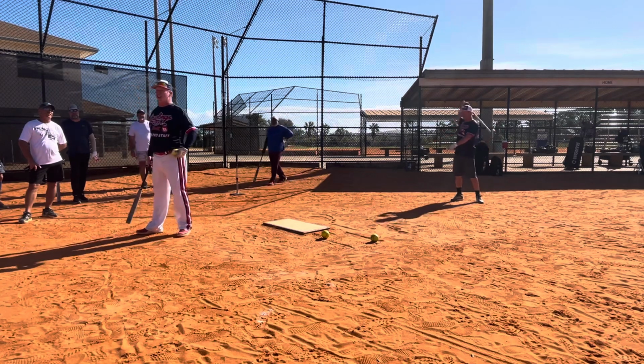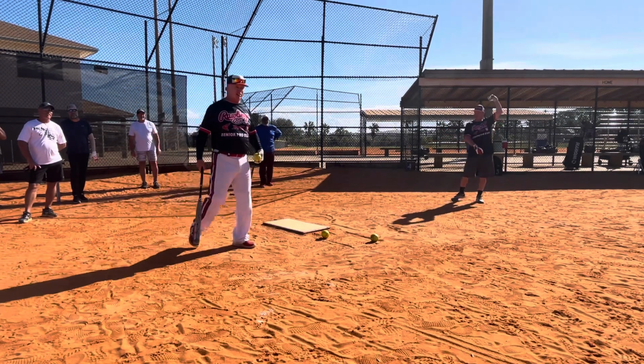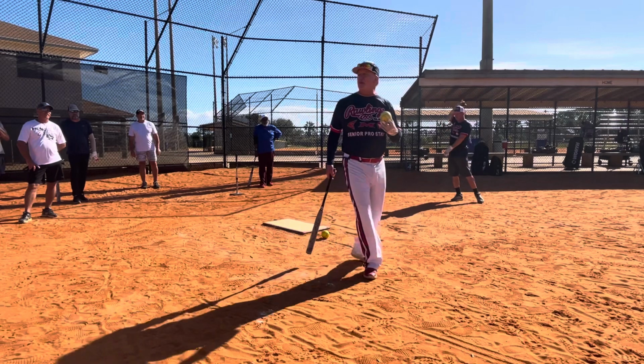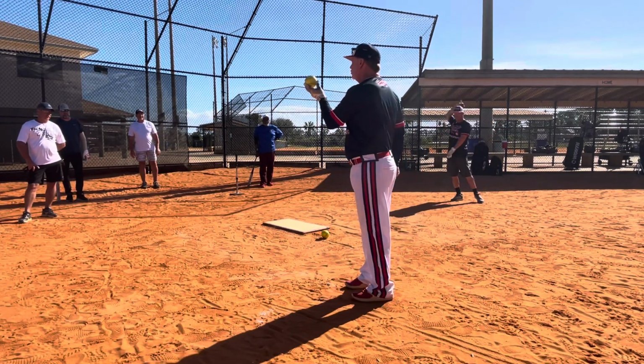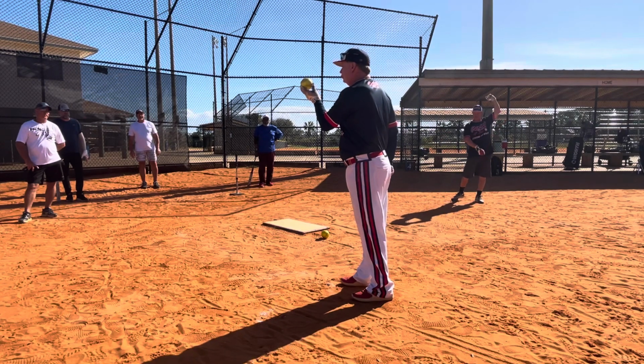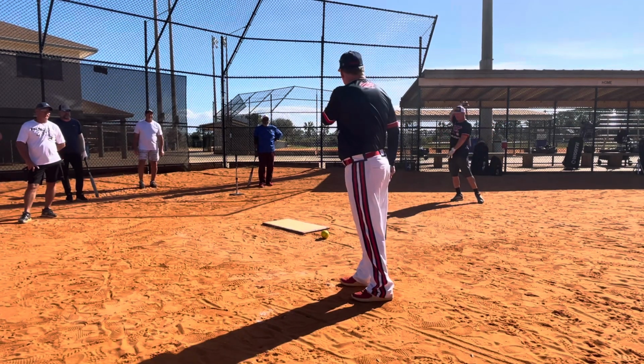I want to get the ball in the air. I want to get it over the infielder's head. So in order to do that, what part of the ball do I need to hit? Bottom half. And how do I do that? With timing.